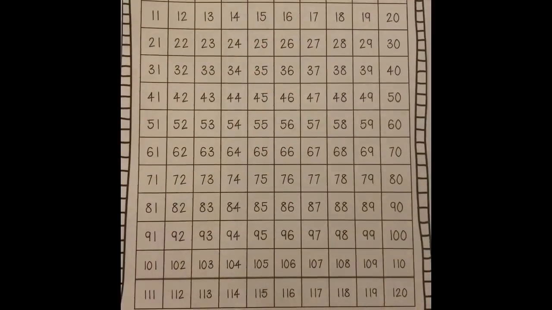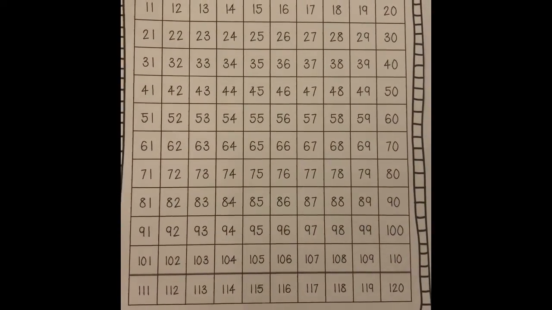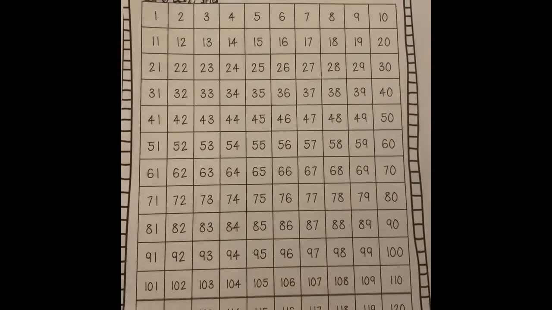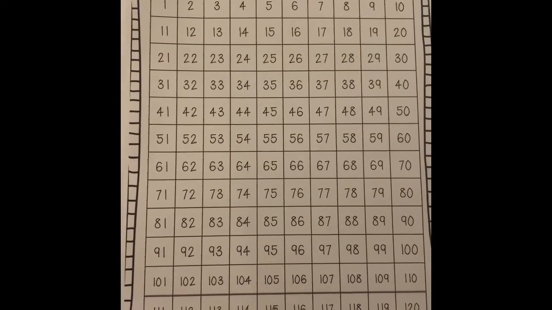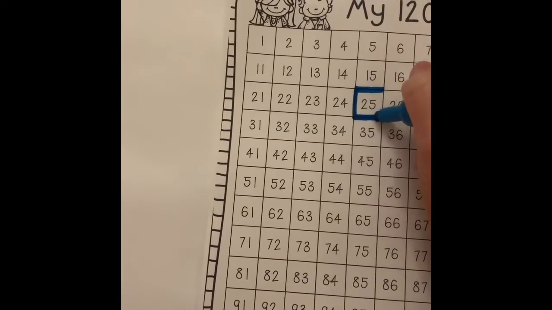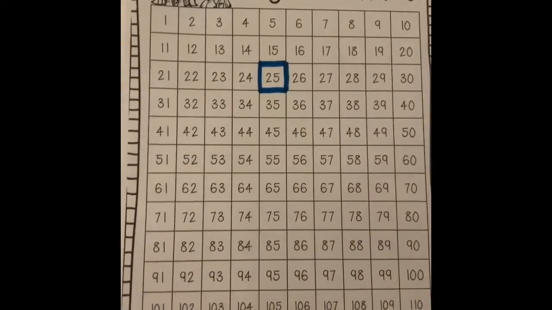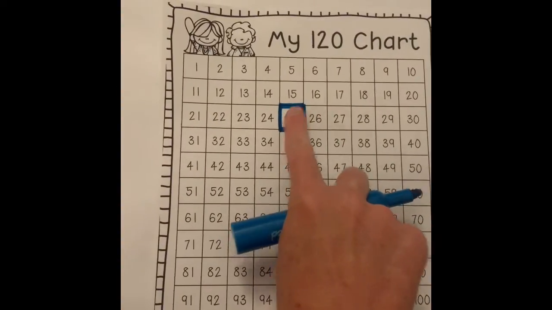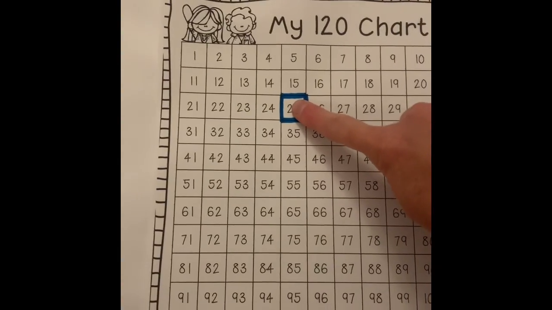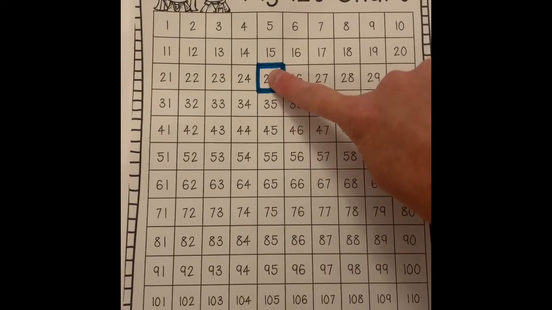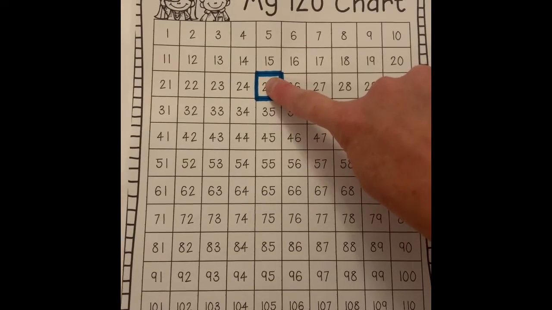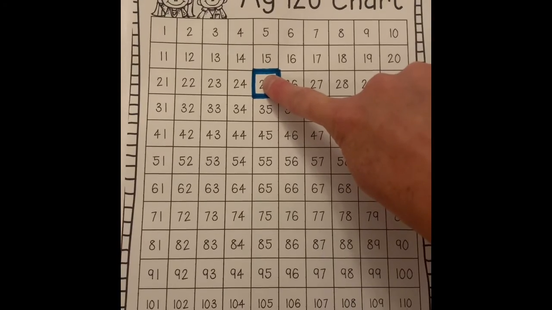Great job. For our last strategy, we are going to use our 120 chart. So we are going to start with our first number, and our first number we are adding is 25. So I'm going to find 25, and I'm going to start here. You don't have to mark it, but I'm marking mine just so you can see where I am starting. But this is where you would put your finger on number 25. Now we need to add 74. So think about the number 74. It has 7 tens and 4 ones.